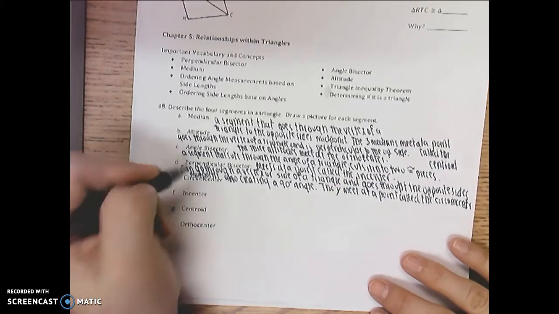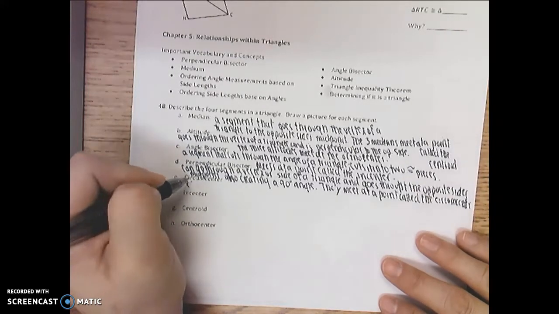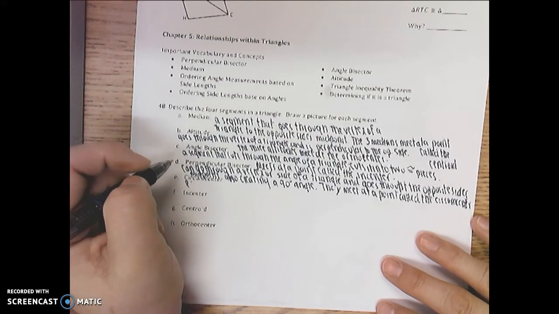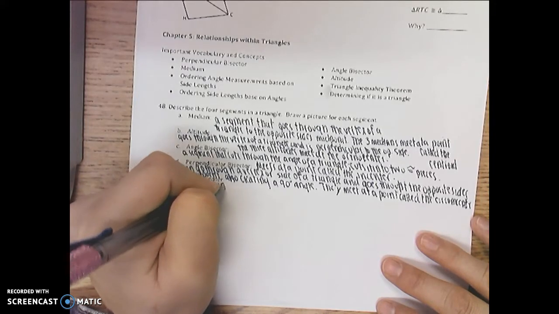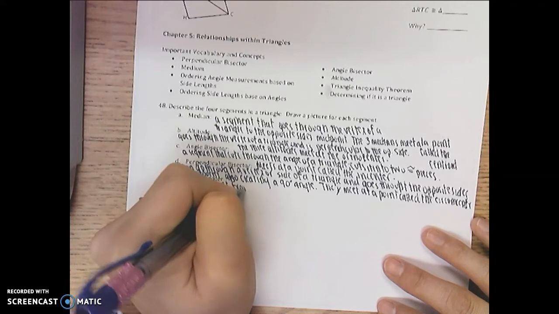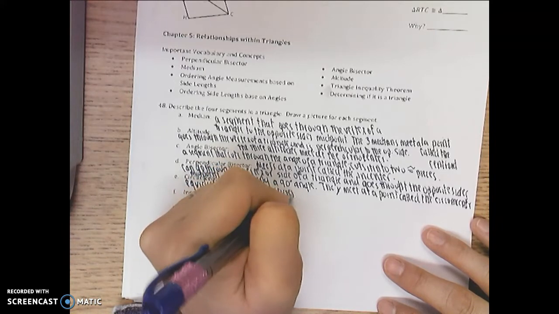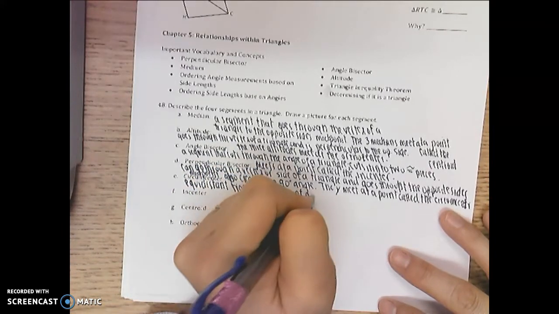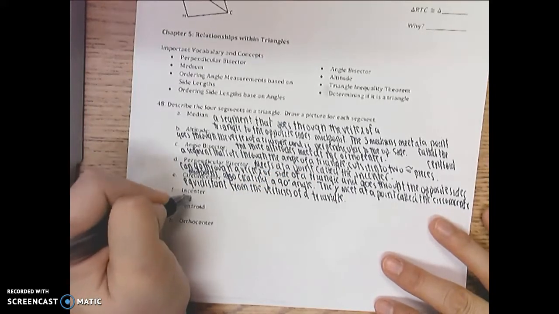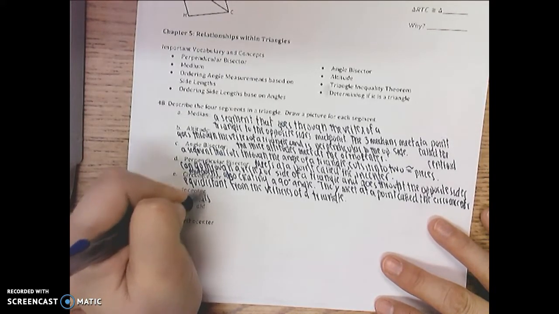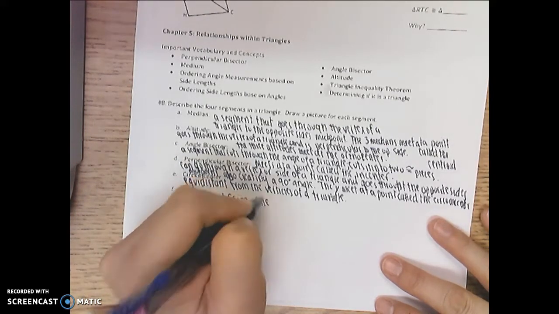Alright, so this is equidistant from the angles of a triangle, or from the vertices. The incenter is equidistant. Remember, equal distant from the sides of a triangle.